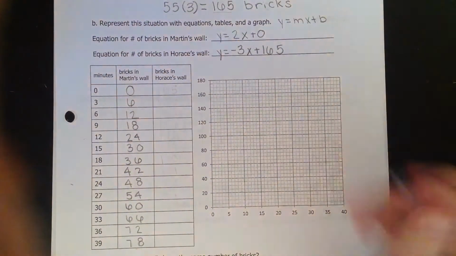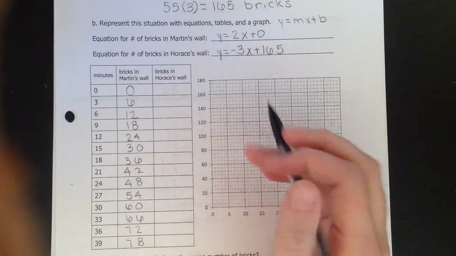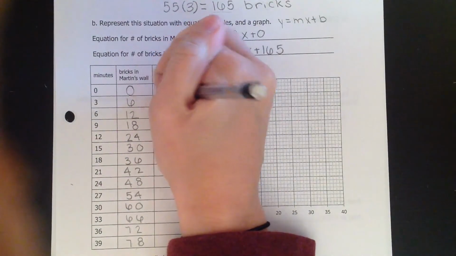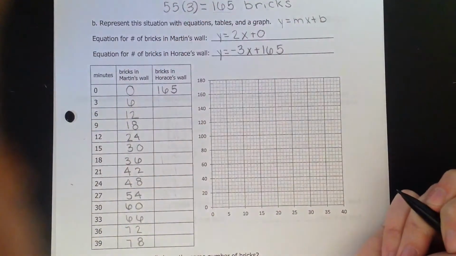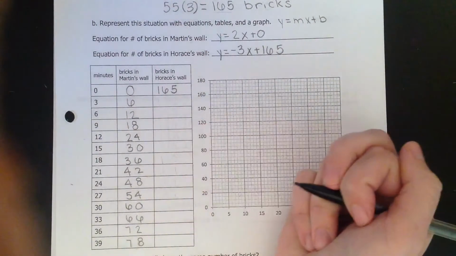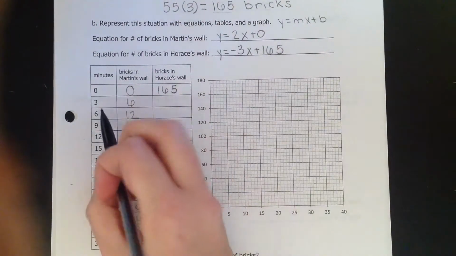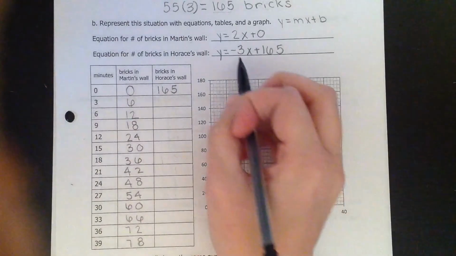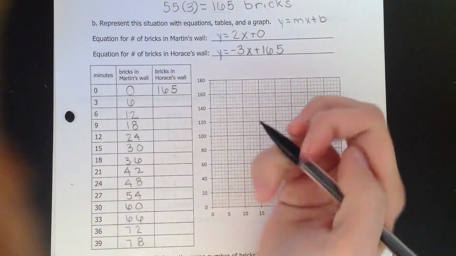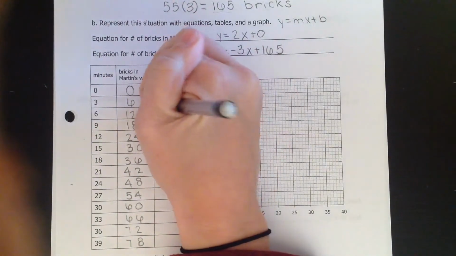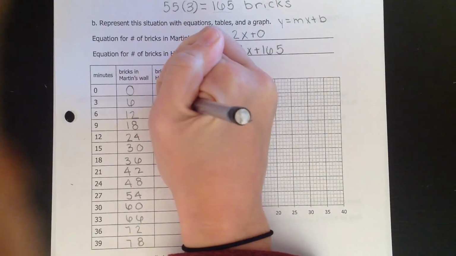Okay, moving on to Horace's wall. So Horace, we figured out that he started with 165. So at 0 minutes, he has 165 bricks. And his is going to be decreasing since he's taking them down. So every 3 minutes, each minute he takes down 3 bricks, so 3 times 3 is 9. So every 3 minutes he takes down 9 of them.